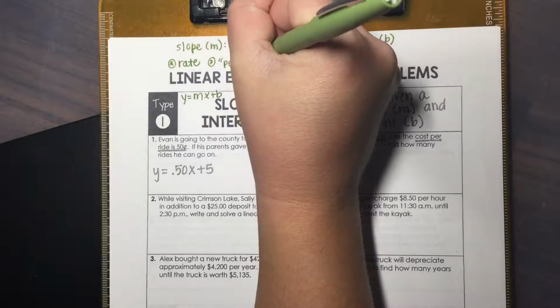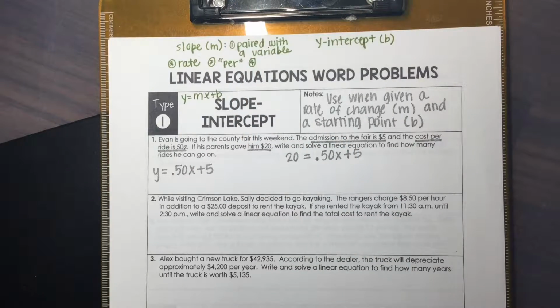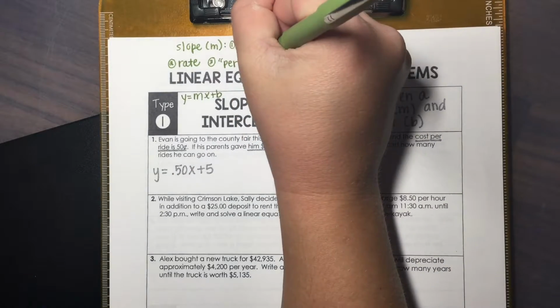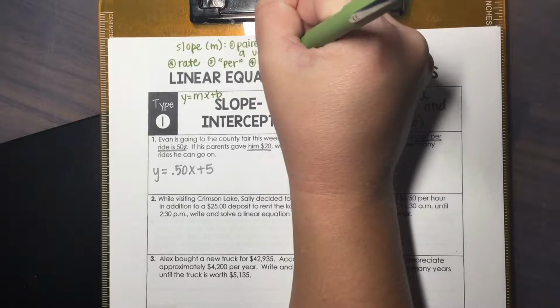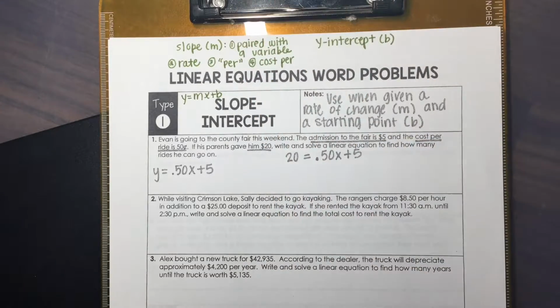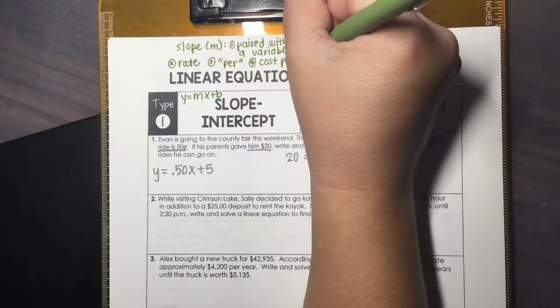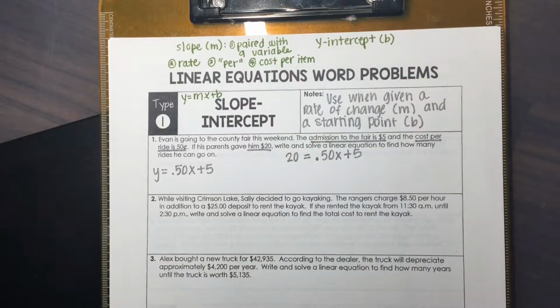The fourth one is going to be cost per, once again that keyword per, item. That goes back to our cookie example.